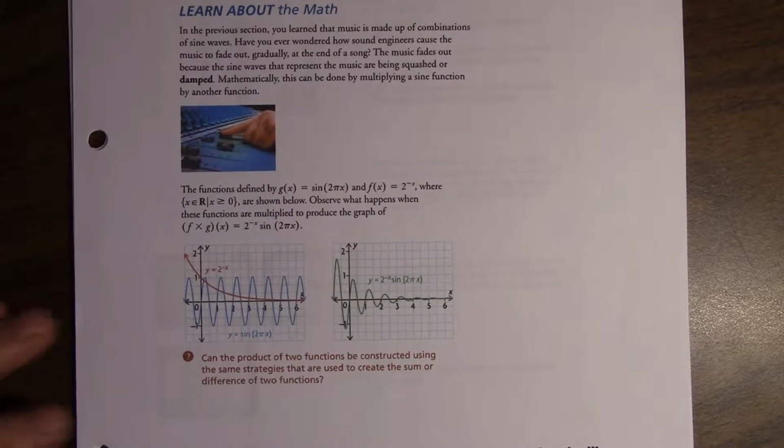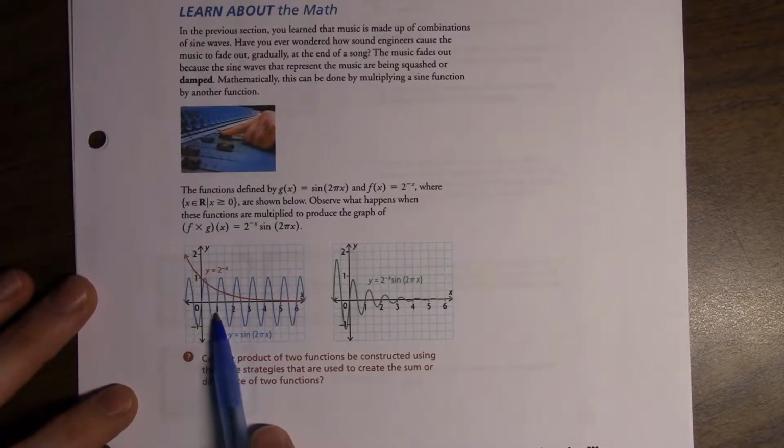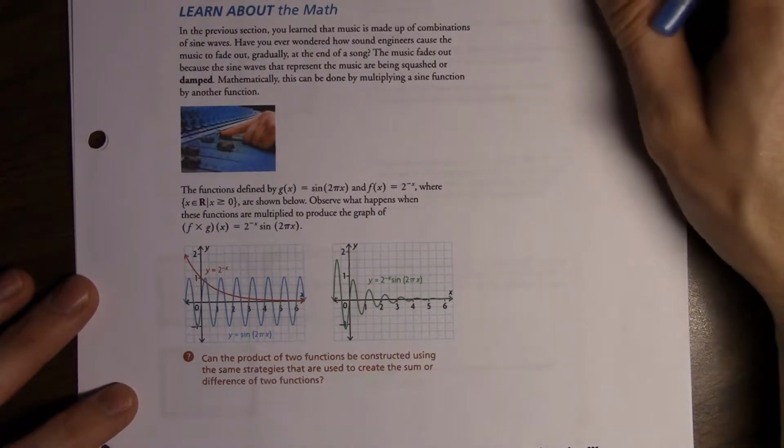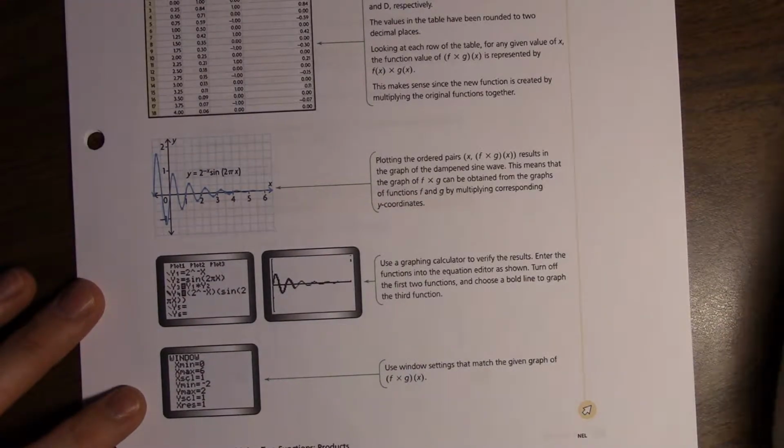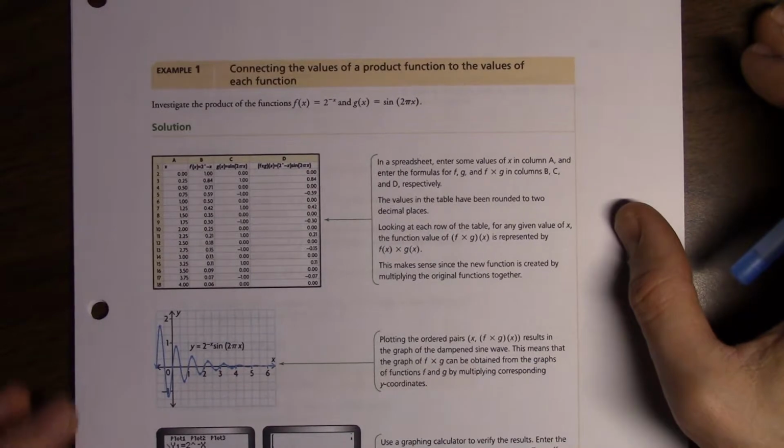So when we ask this question, can we use the same strategies? What they're asking is, can we find now the original y values for the blue function and the red function, and then multiply them, and then with the same x value, will that now be the y value of the combined function? Okay, and what we're going to find out in a minute here is it actually works out.